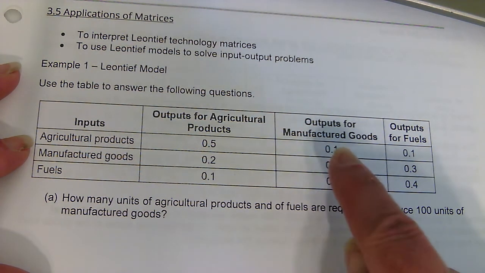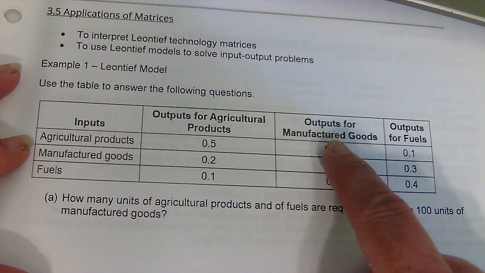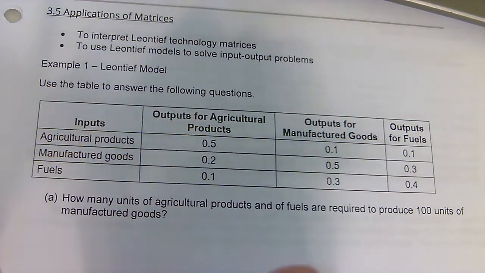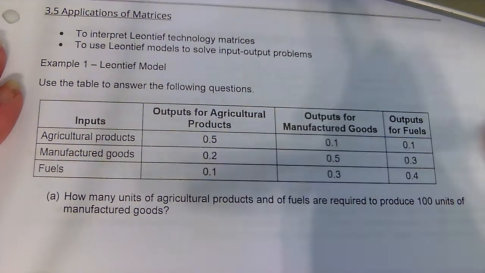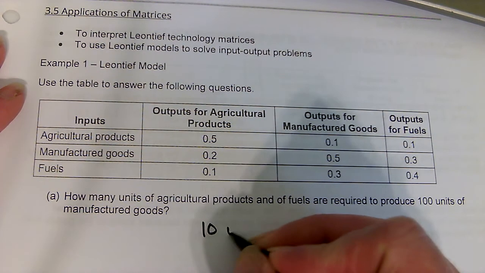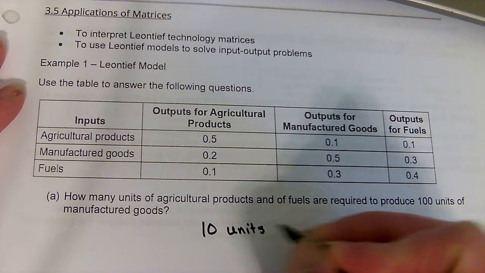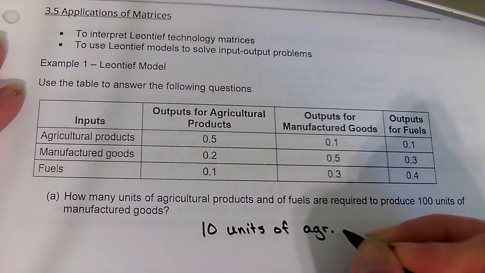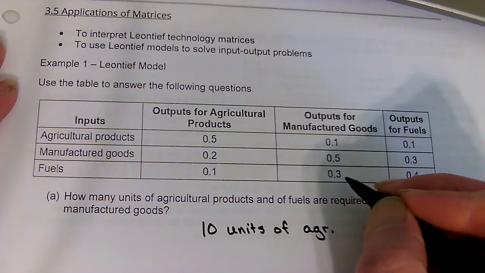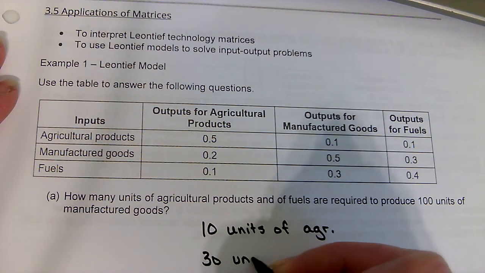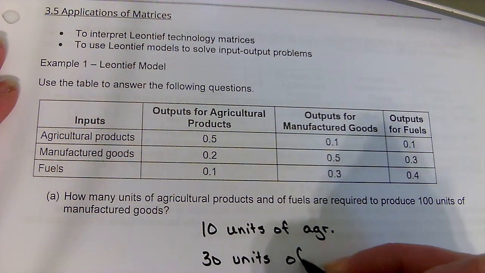So for 100 units of manufactured product, I would need 100 times that, so that would give me 10 units of agricultural products, and 100 times that would be 30 units of fuels.